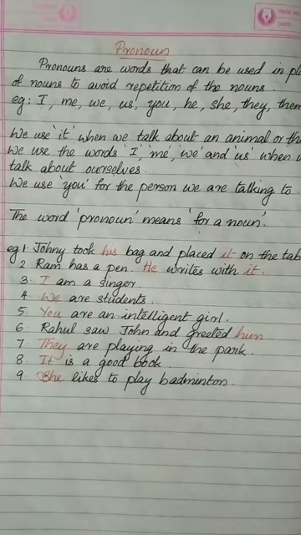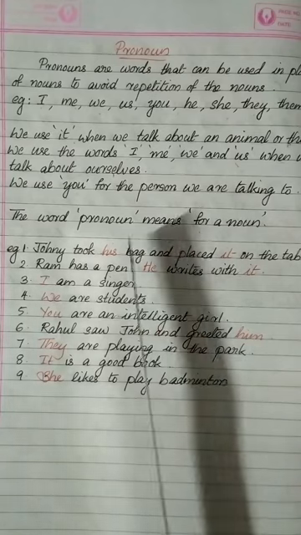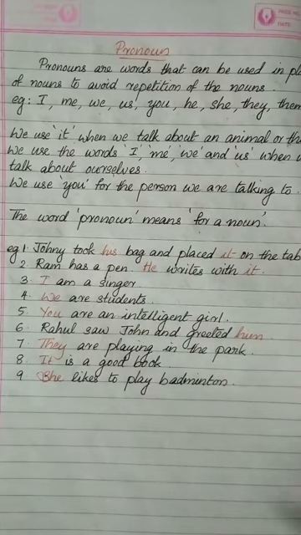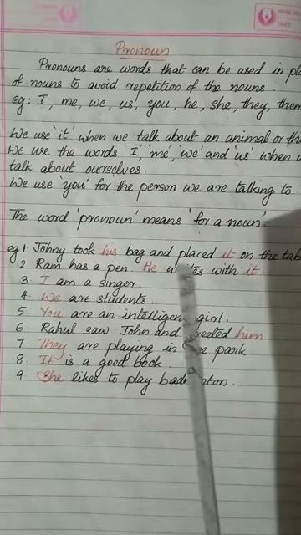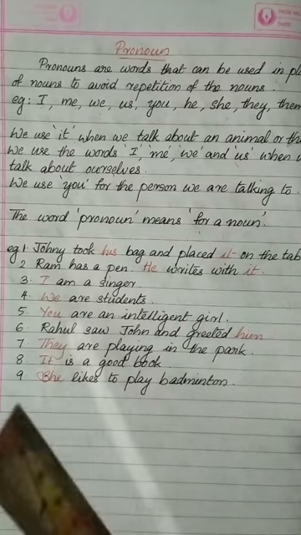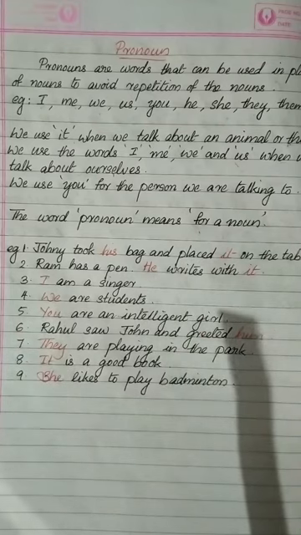Are you ready? Well, in the previous class, I had sent you this note on pronoun in our WhatsApp group. Do you remember? I hope all of you have written this in your notebook. Those who haven't written this so far, please write it quickly.